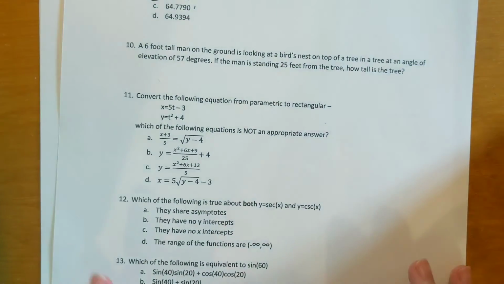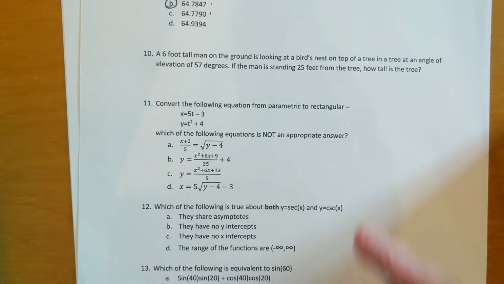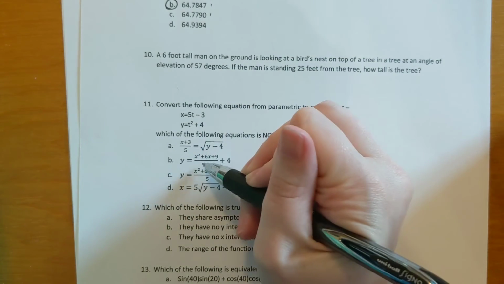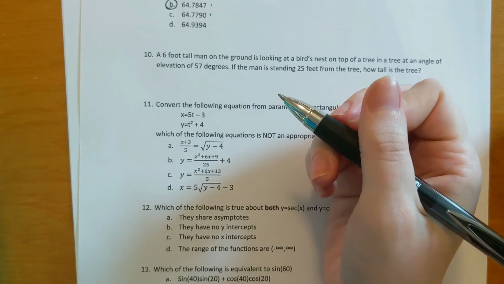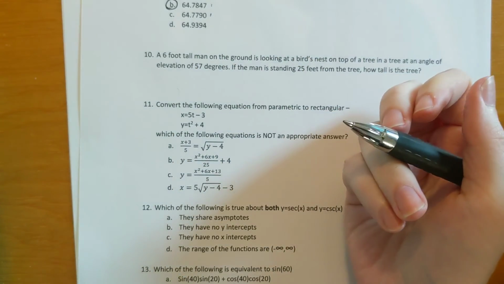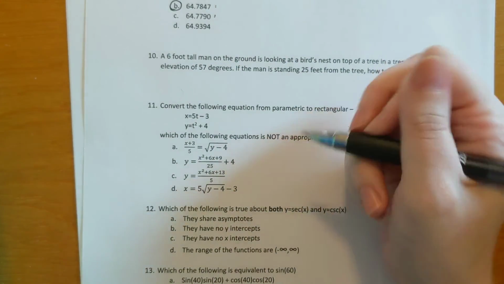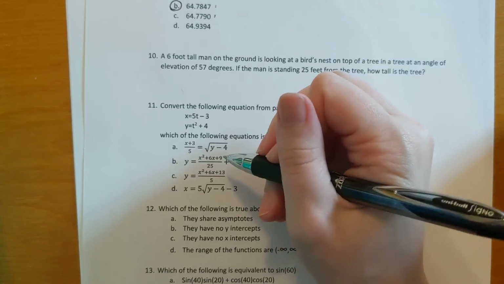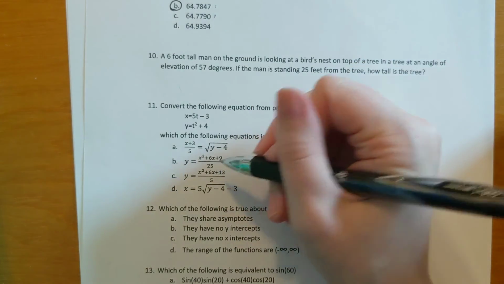All right, number 11. So there was a typo on this one. I don't know if you guys talked about that, but B should be divided by 25 here. Because otherwise there's 2 answers that are not appropriate, and that's tragic. So 2017, Ms. Thompson made a mistake, made a typo. That's too bad, but we'll fix it.